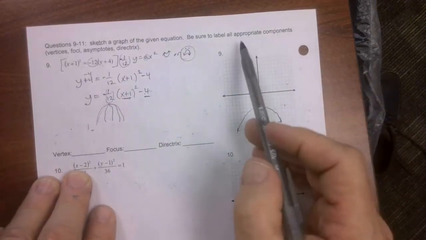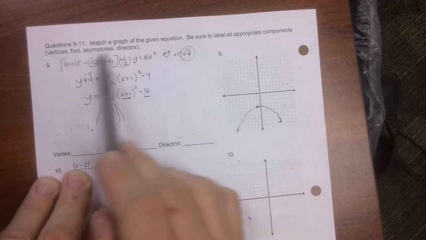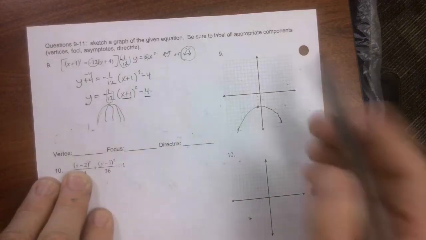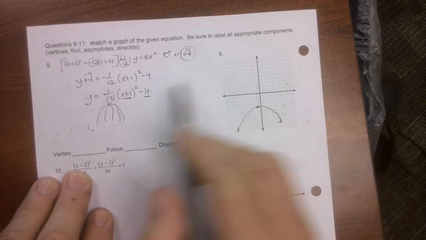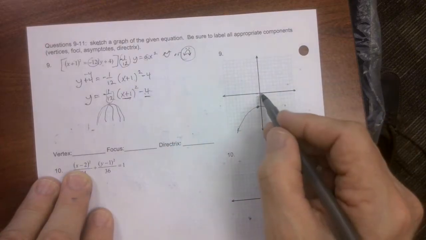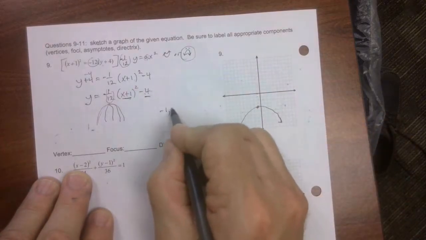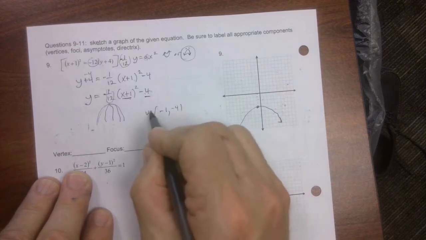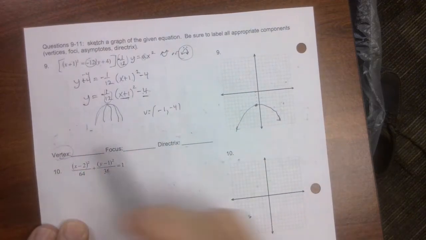And we also see that it says be sure to label all the appropriate parts. So there's the vertex right there. And to label it, we would say that would be negative 1, negative 4. So that's the vertex right there.